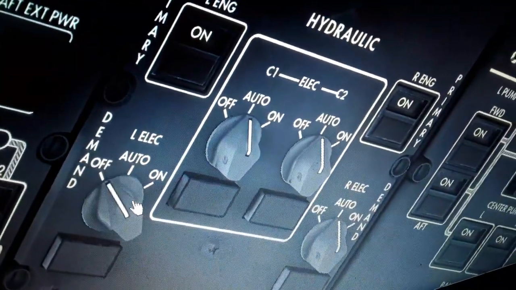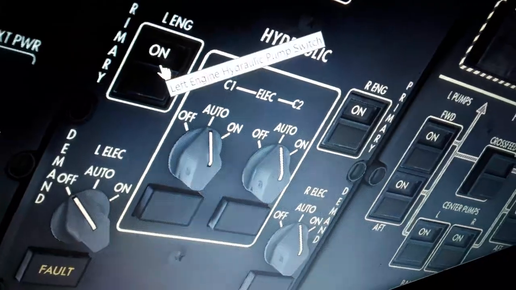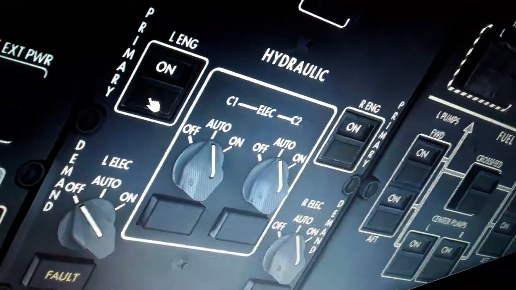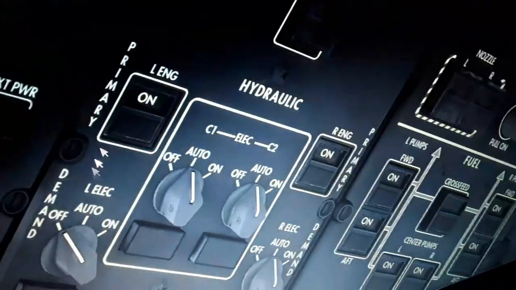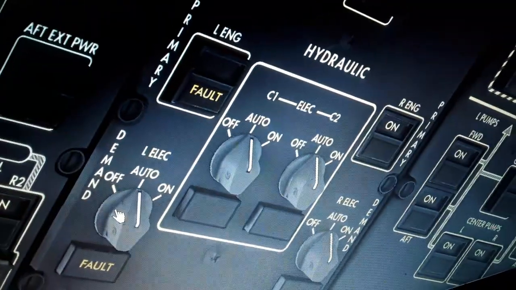So we need to know the hydraulic pressure from the left and the right engine, and the electric C1 and C2. We can turn off if we need, like this. You will see. So this turns off like this.